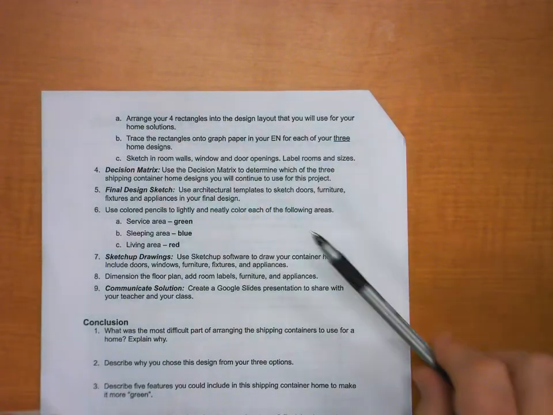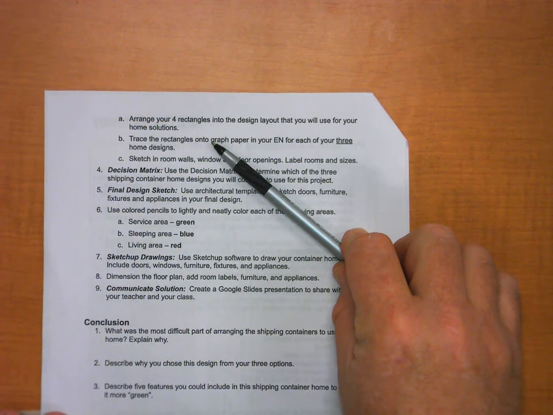Okay, if we turn the page here to the rest of our instructions, this tells you step by step what we're doing. First one says, arrange your 4 rectangles into the design layout that you will use for your home solutions. Then trace the rectangles onto graph paper in your engineering notebook for your 3 home designs. And finally, you'll sketch the room walls, window and door openings, as well as labeling the rooms and sizes.